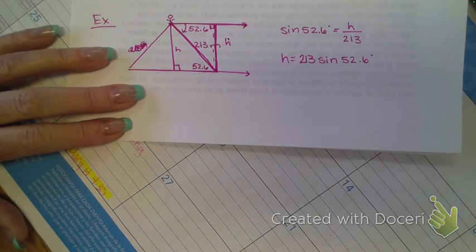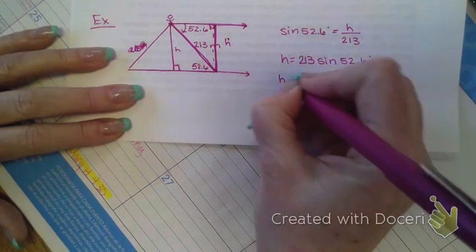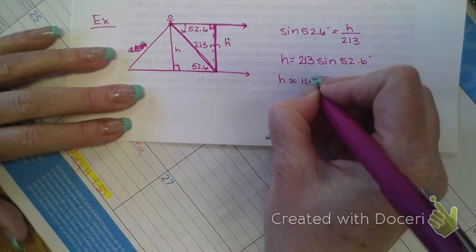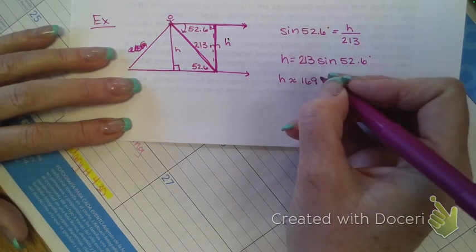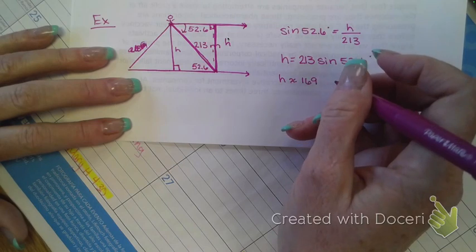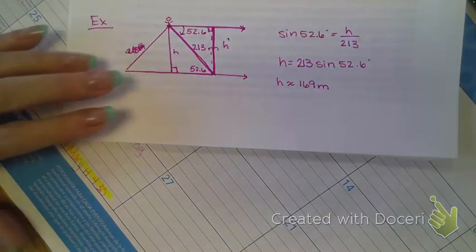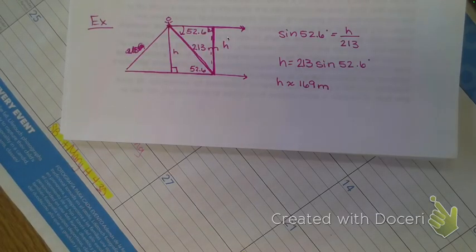So are there multiple ways to do these problems? I get the height to be approximately 169.2. Oh, not feet, meters. Okay, so which one do you guys think you would do? Put everything inside it or just drop it from the outside? I like the outside. Everything inside. You would do everything inside.